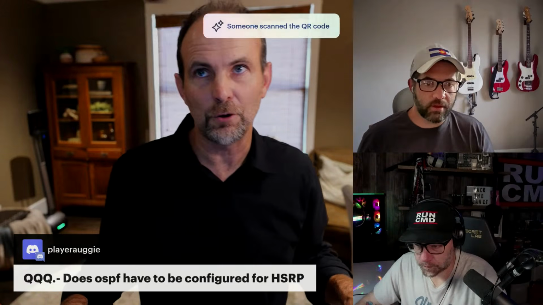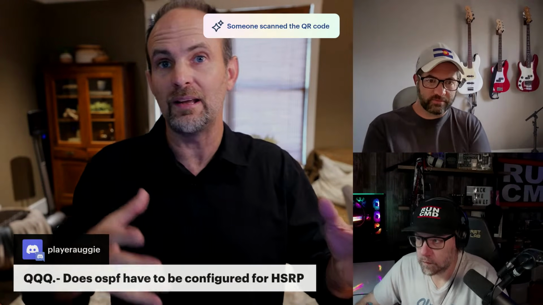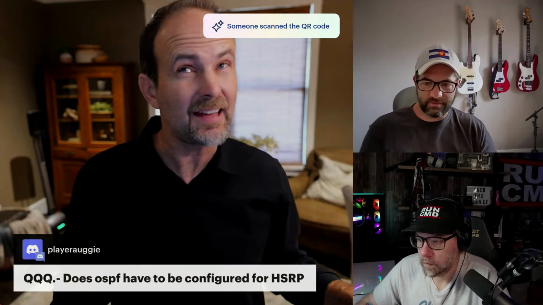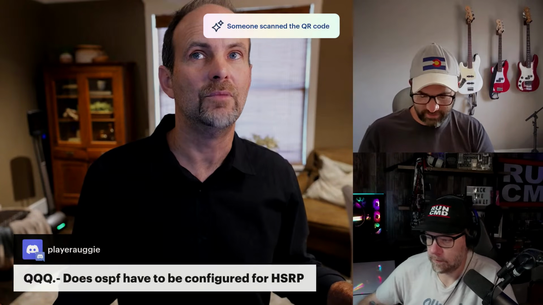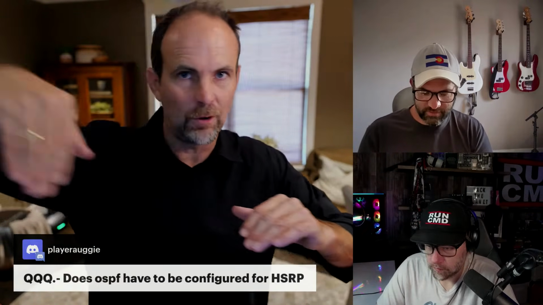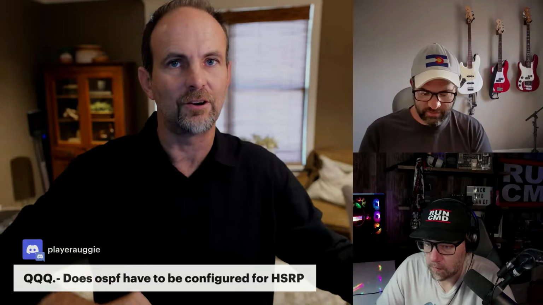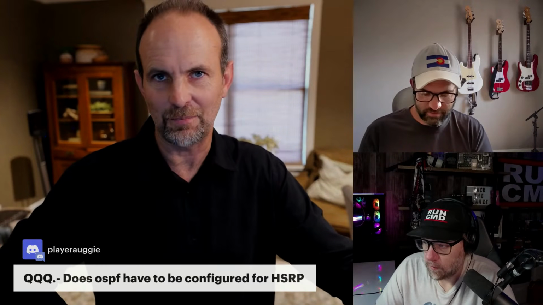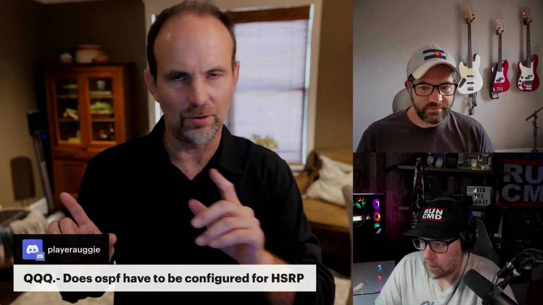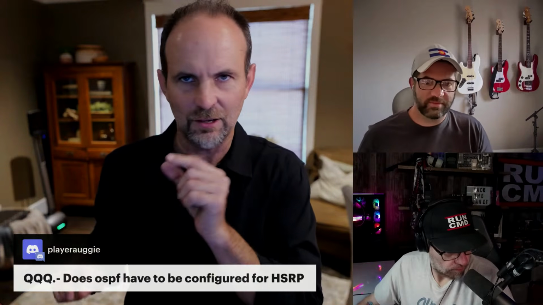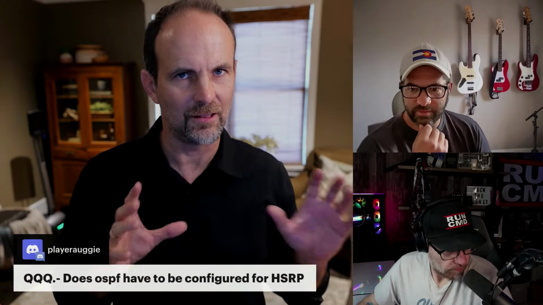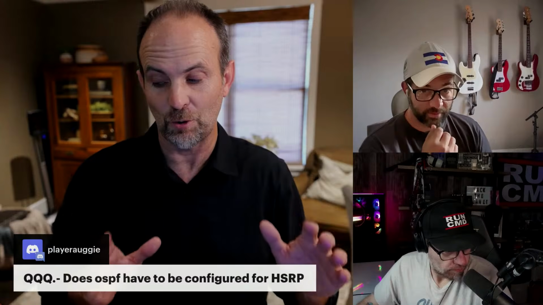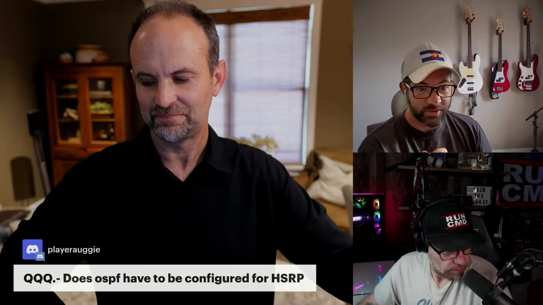So if you're running HSRP and you want to layer OSPF on top of that, you don't need to worry about that interaction, because OSPF will inform all the routers of all the interfaces it needs if something goes down. I know it's a very single-line question, but there's a lot of depth we could go into. The short answer is no. All right.